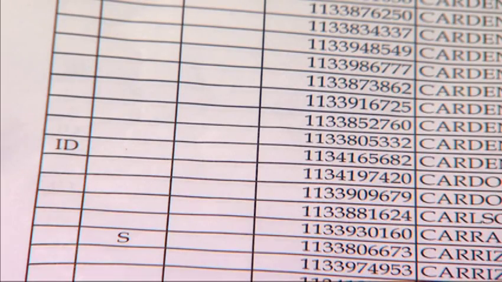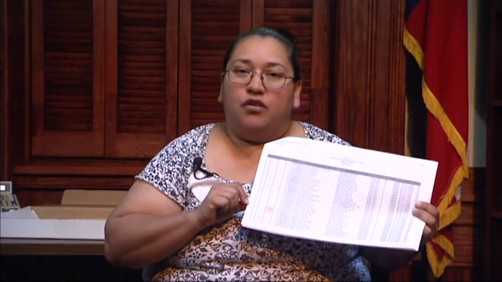You see that the list has two little indications by some voters' names, an S, which stands for suspense, or an ID, which stands for identification. These trigger some procedures that we'll show you later.